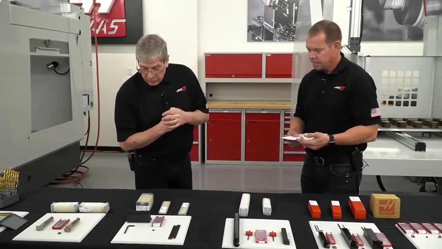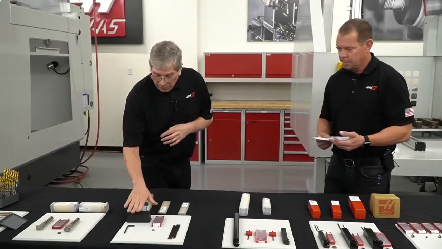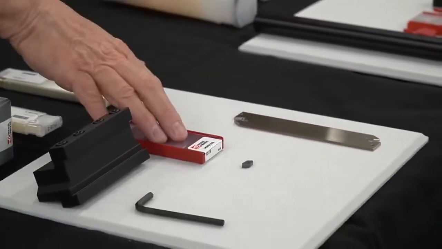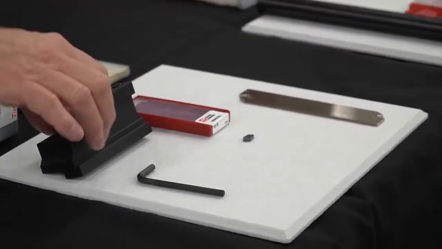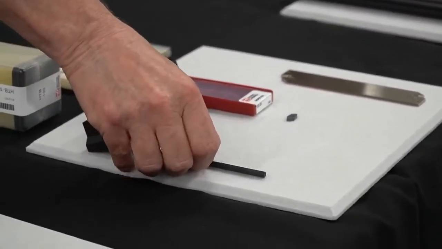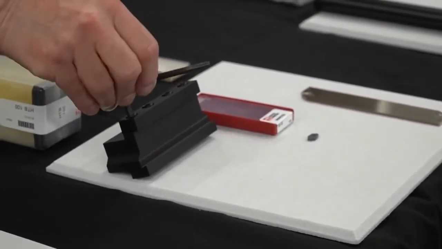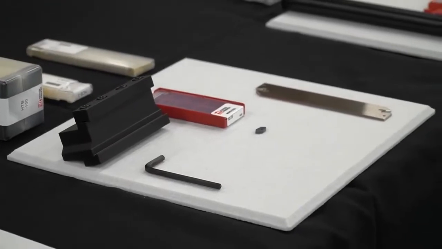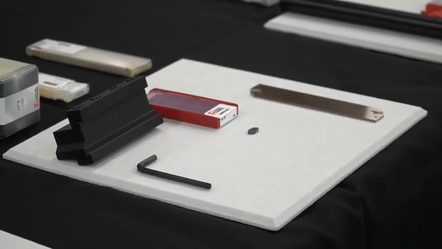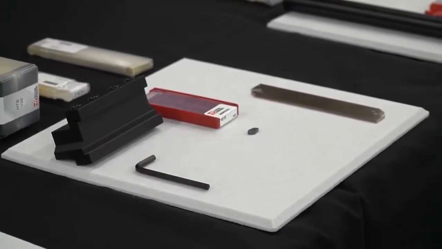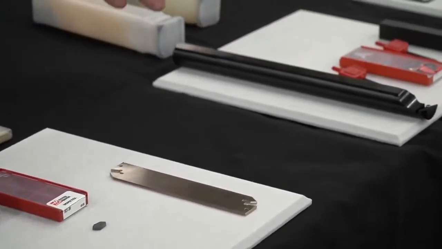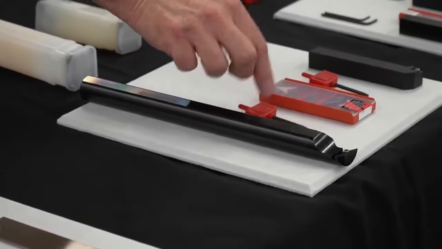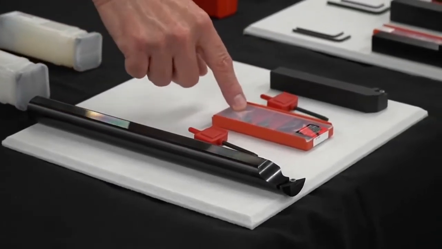So some of the lathe tools that we've got coming, here's a part off tool holder and the blade that goes in that tool holder, and the inserts that go in that blade. The tool holder comes with its hex key to tighten the blade in there, as most all of the tools that we offer come with the hardware to install the tools. If we roll over here to the next one, we've got a boring bar and the Torx wrench that comes with that boring bar. Here's the inserts for that boring bar.